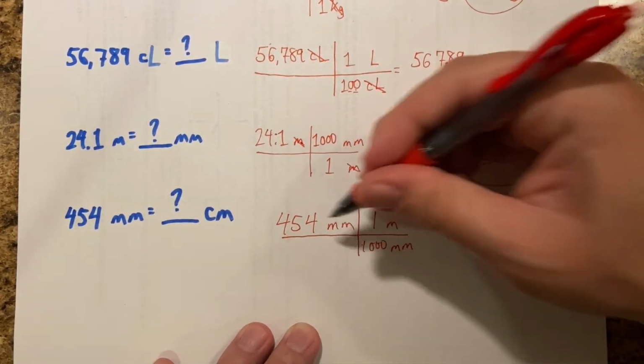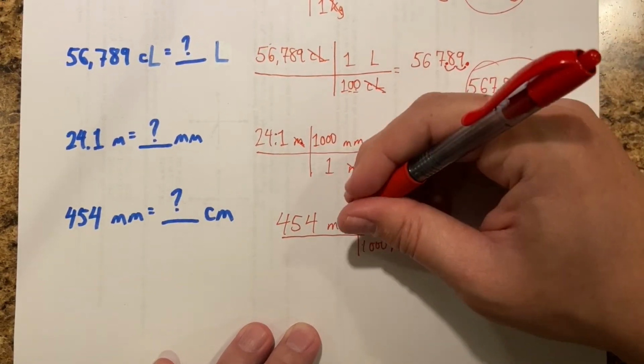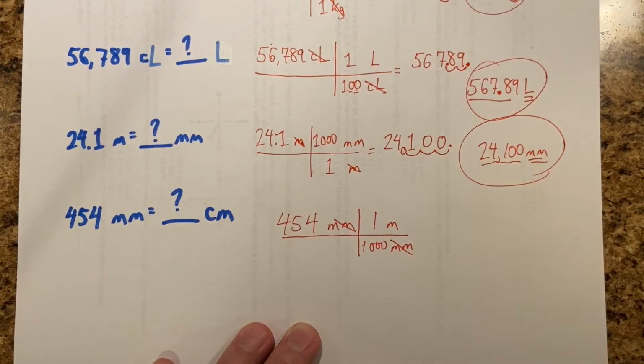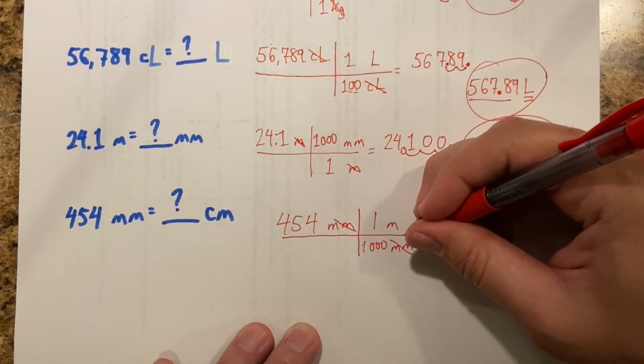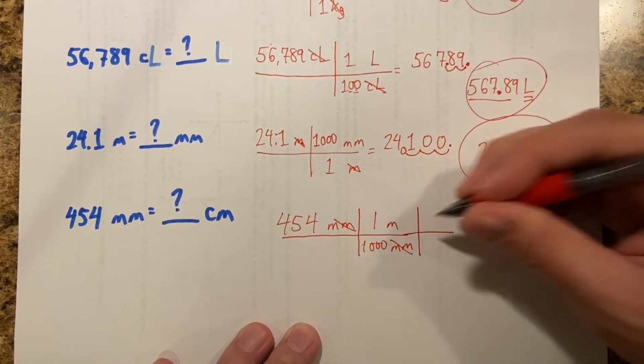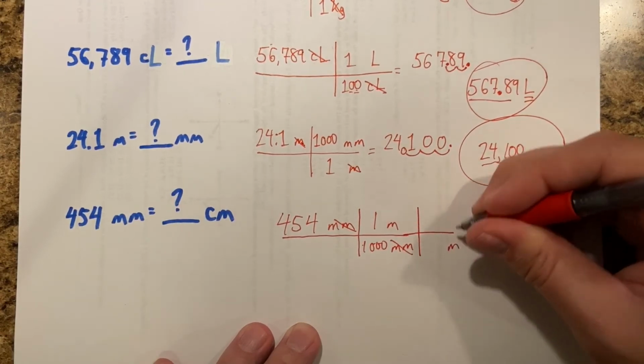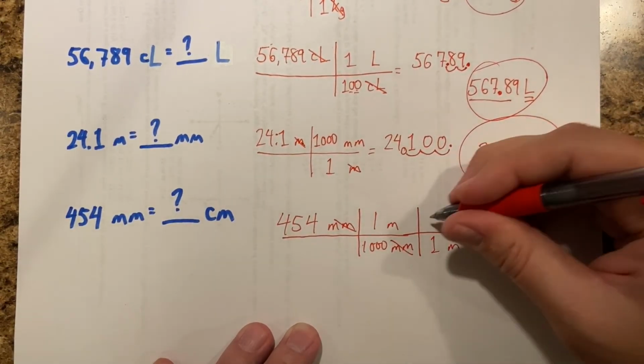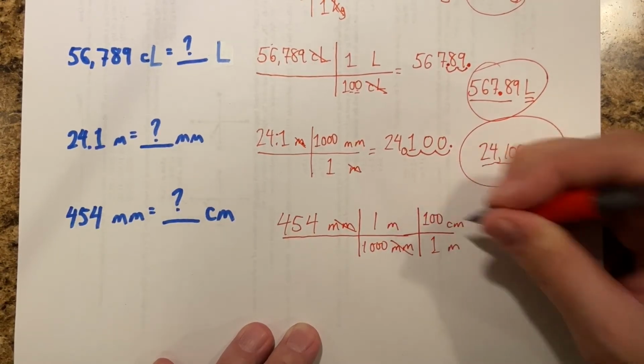I can say 450 millimeters divided by millimeters, 1 meter equals 1,000 millimeters. Okay, I've converted it to meters. Well, one more step. Meters and centimeters. 1 meter equals 100 centimeters.